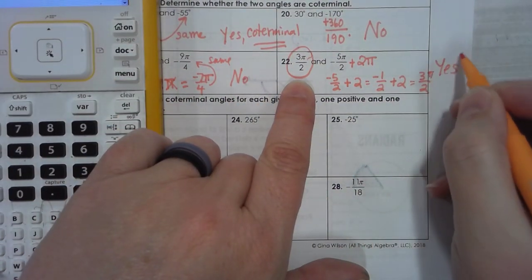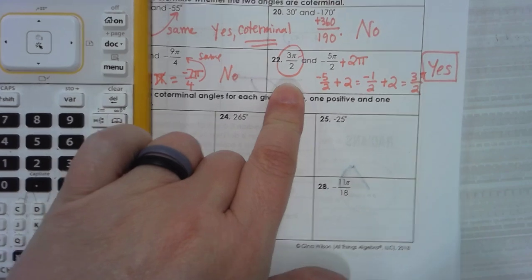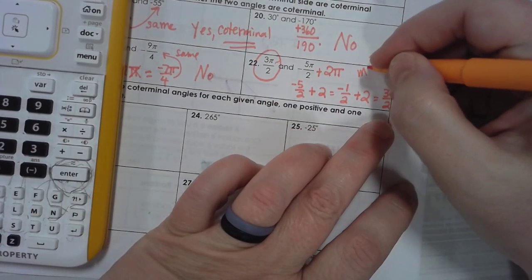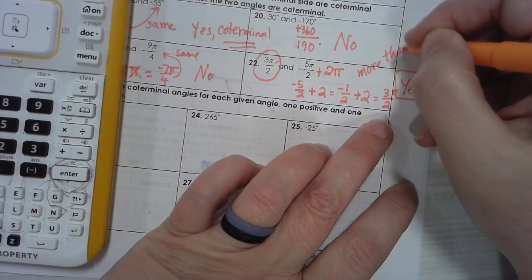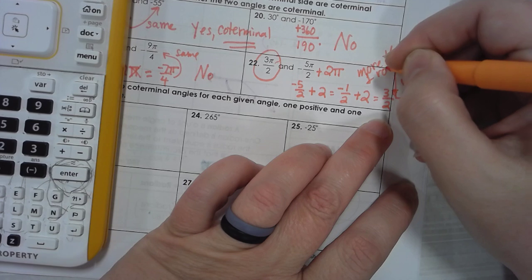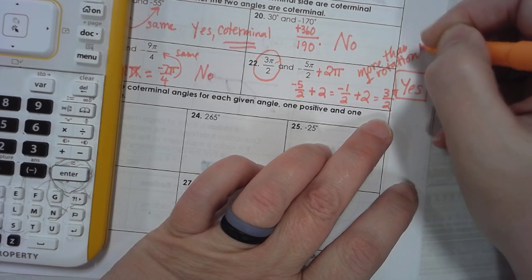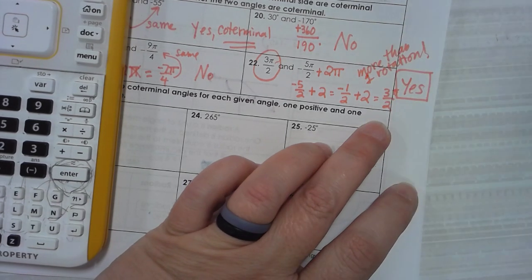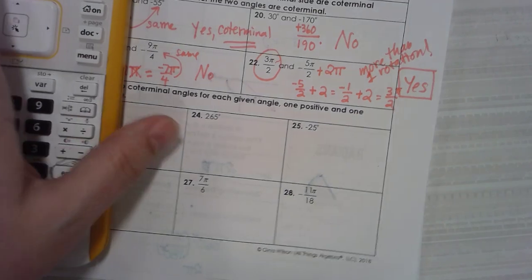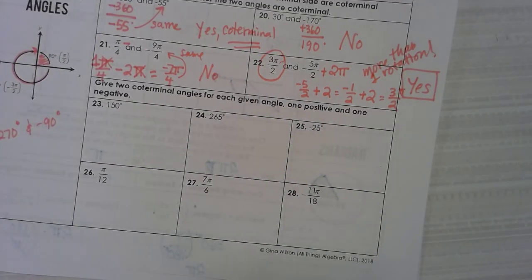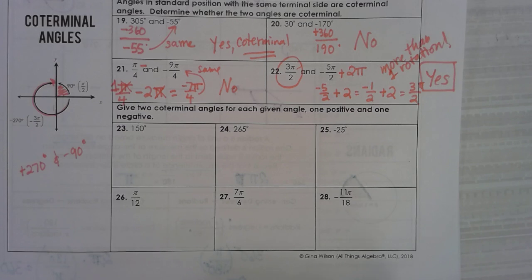Yes, those are the same. So sometimes you have more than one rotation and you have to repeat the process over again until you get either into the positives or get into the negatives, depending on which way you're starting.